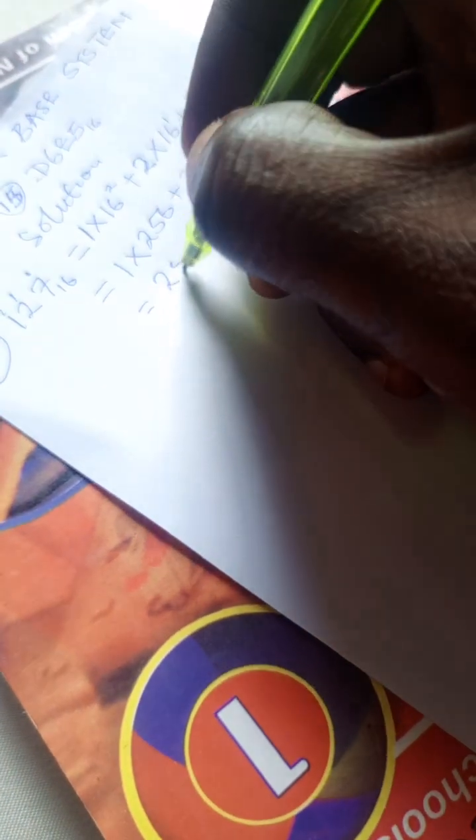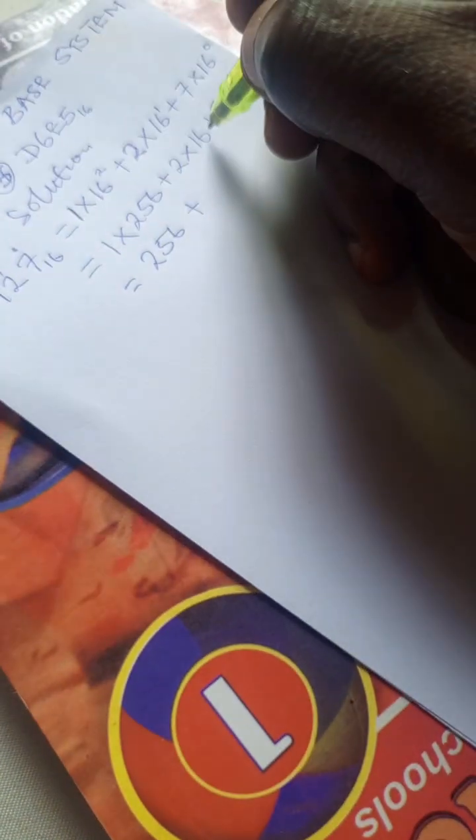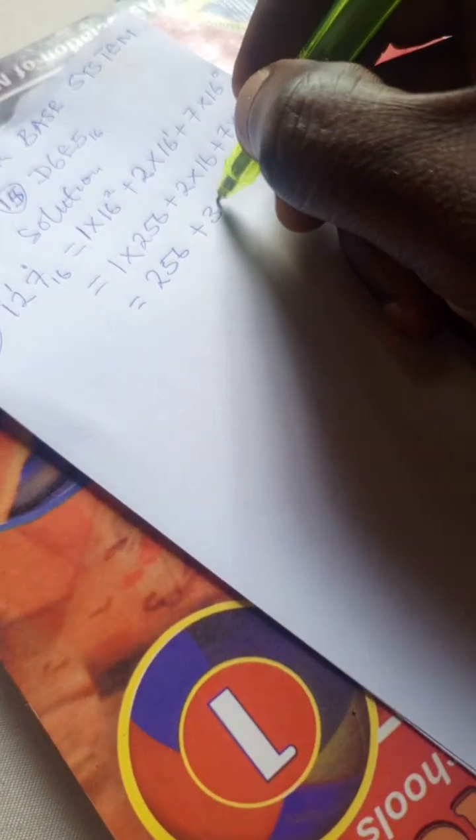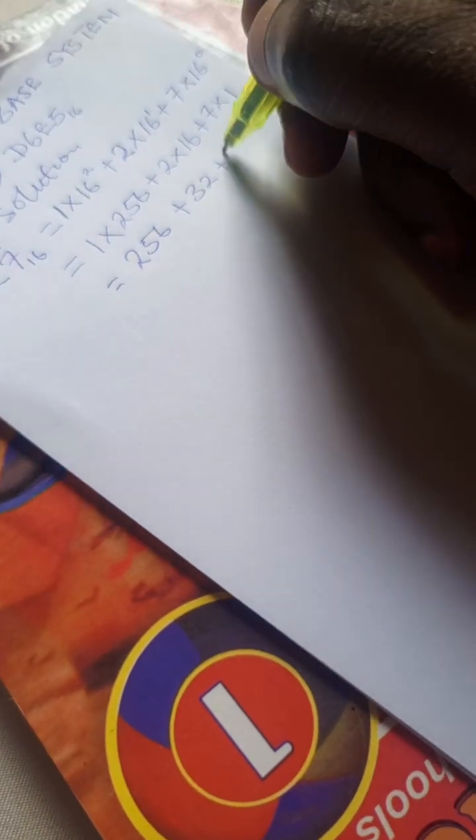Then 1 times 256 is 256, plus 2 times 16 is 32, plus 7 times 1 is 7.